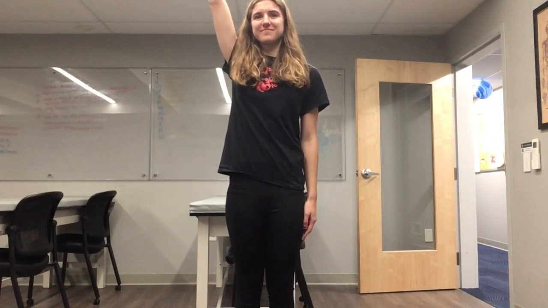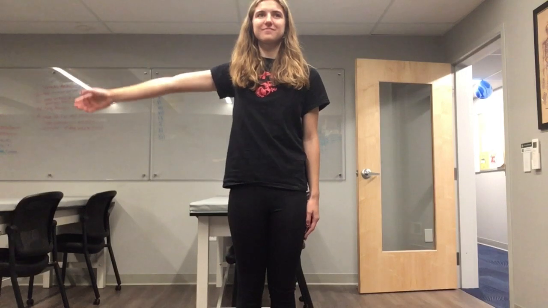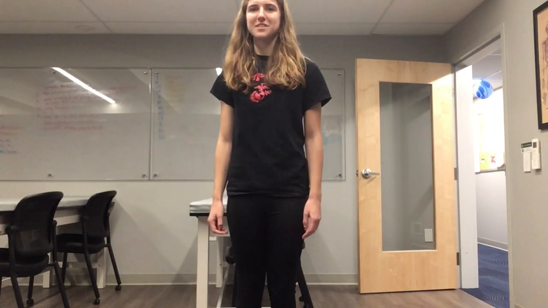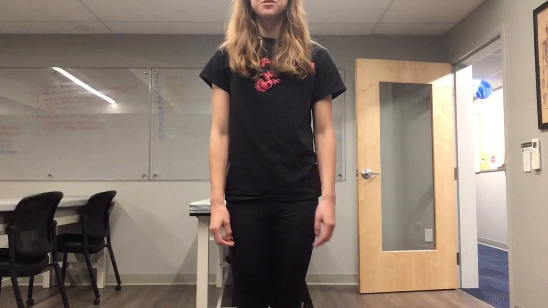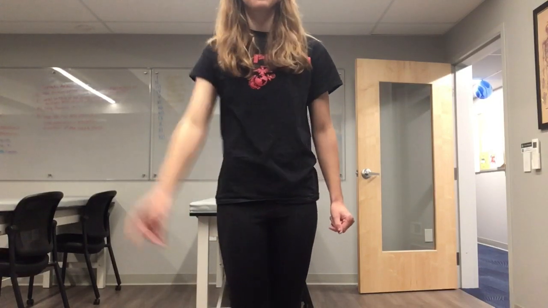She's going to lift her arm up, open can, all the way up by her ear, and then we're going to see if she can control her arm coming down. So a positive test would be pain or the inability to control the arm coming down. This test is for rotator cuff tears.